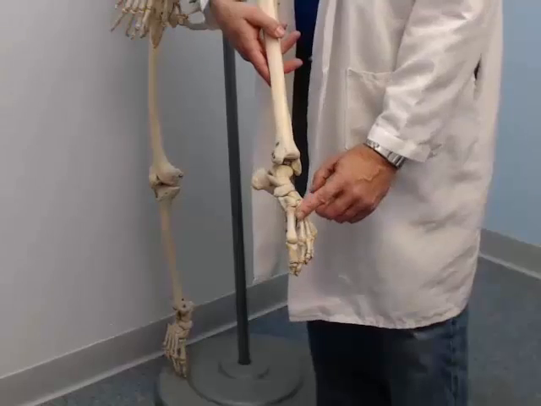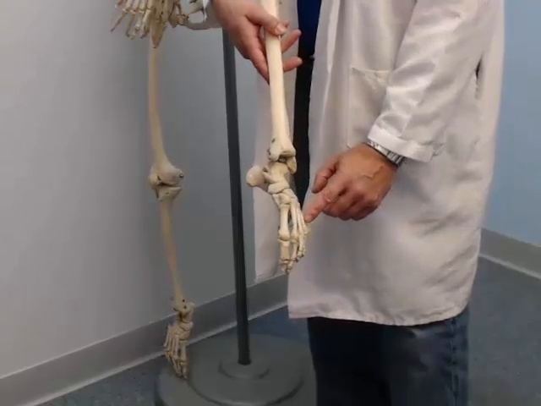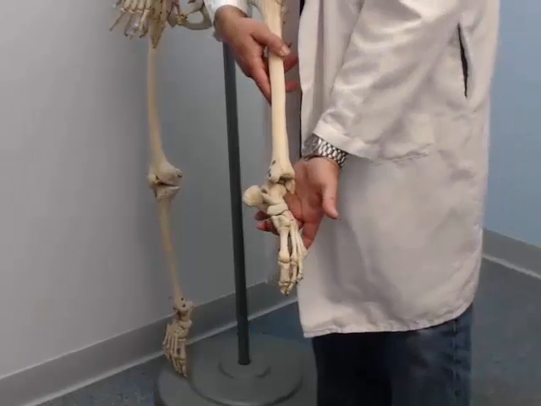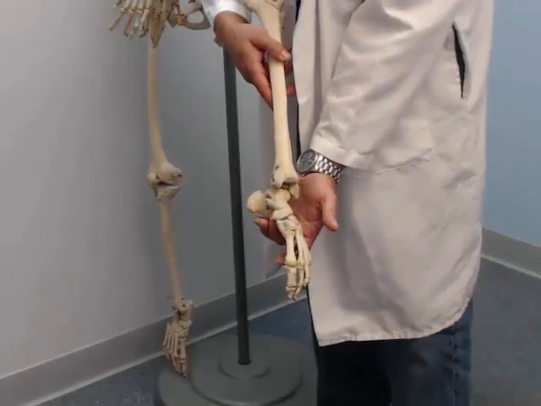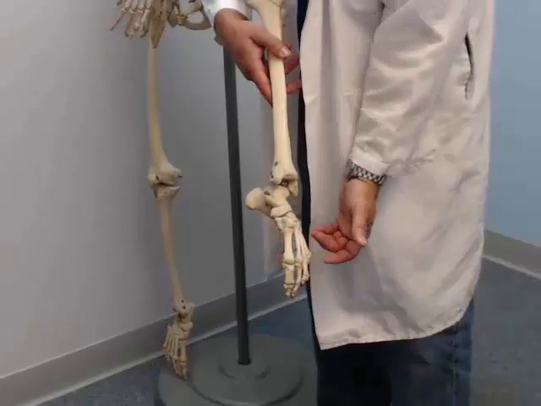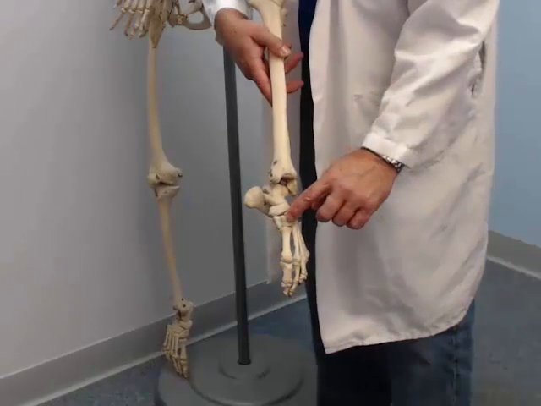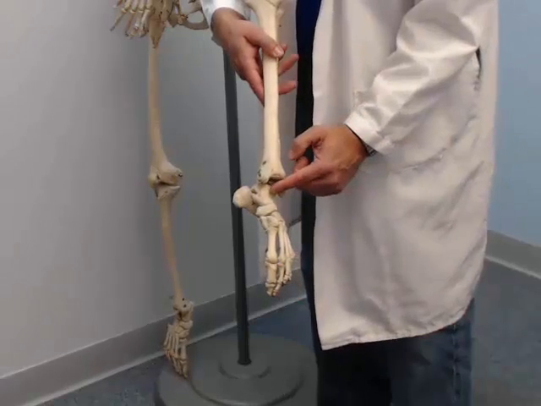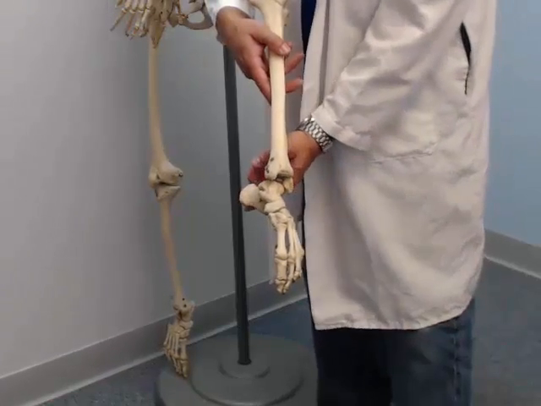metatarsals 1 through 5, the tuberosity of the navicular, the medial cuneiform, the talus, and the calcaneus.